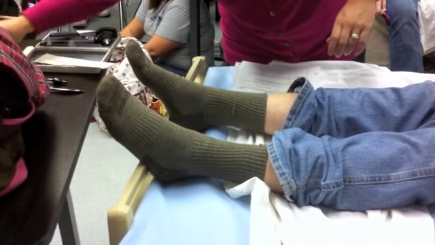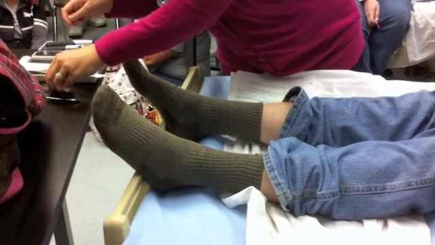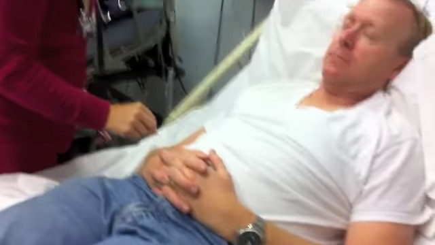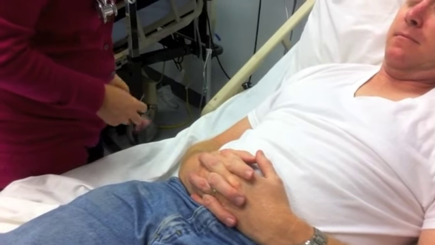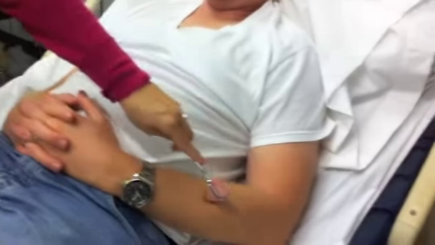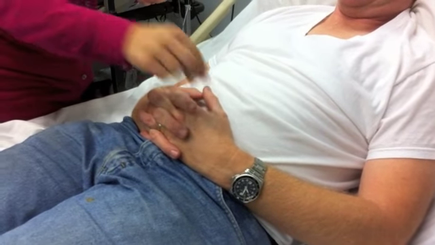Now I'm going to do a couple of different soft, dull, and sharp items. Tell me which one it is that you feel. If you would, please close your eyes. Tell me if this is sharp, dull, or soft. Sharp. Dull. Soft. Sharp.